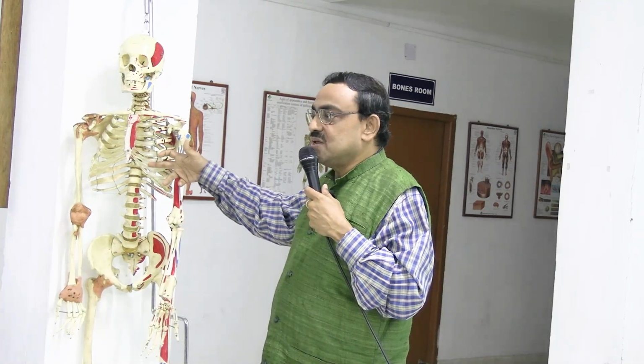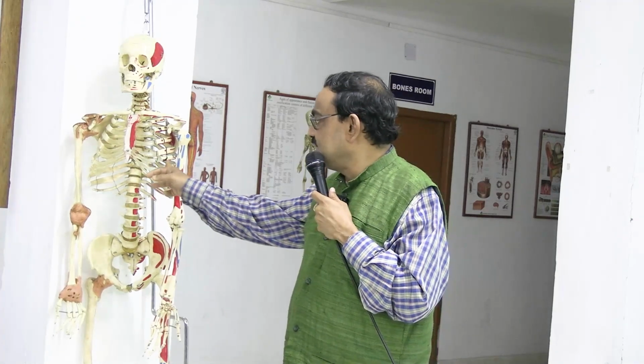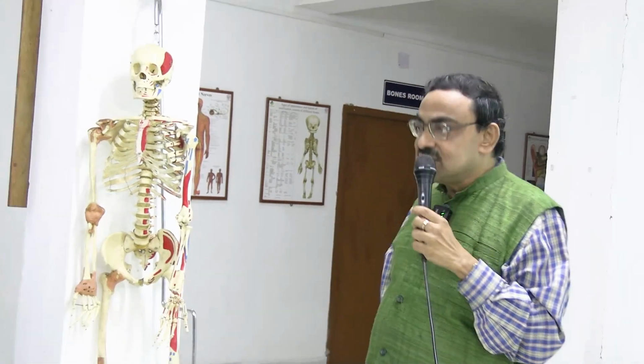So these nerves are not only supplying these spaces, but twigs are coming out from there and supplying the anterior abdominal muscles. These nerves are not only confined here.